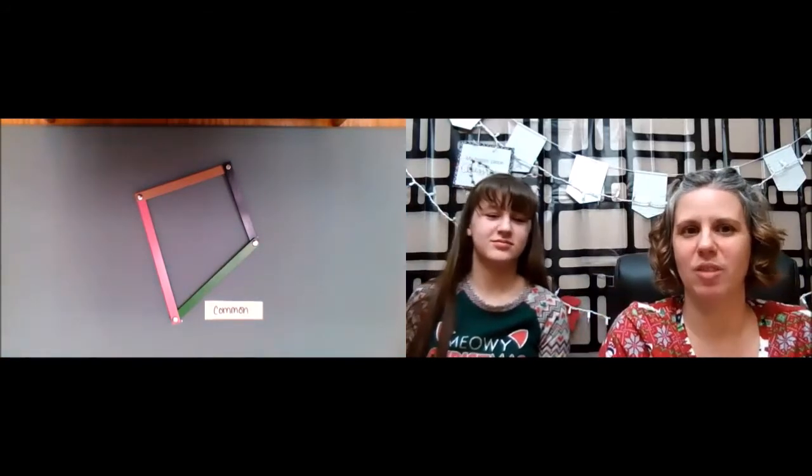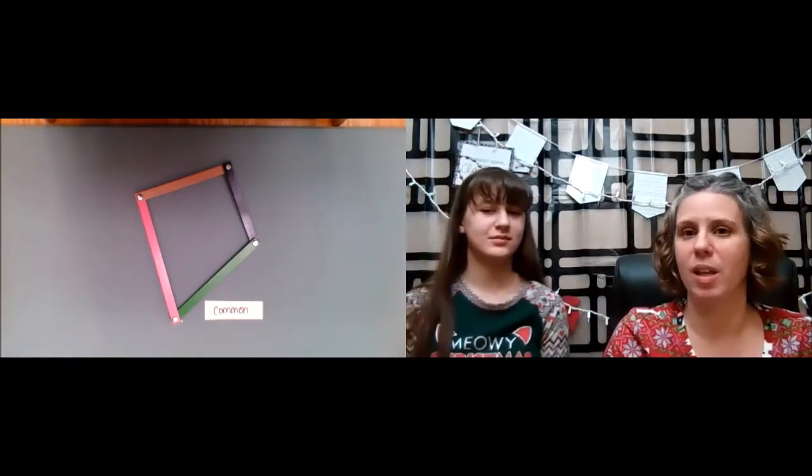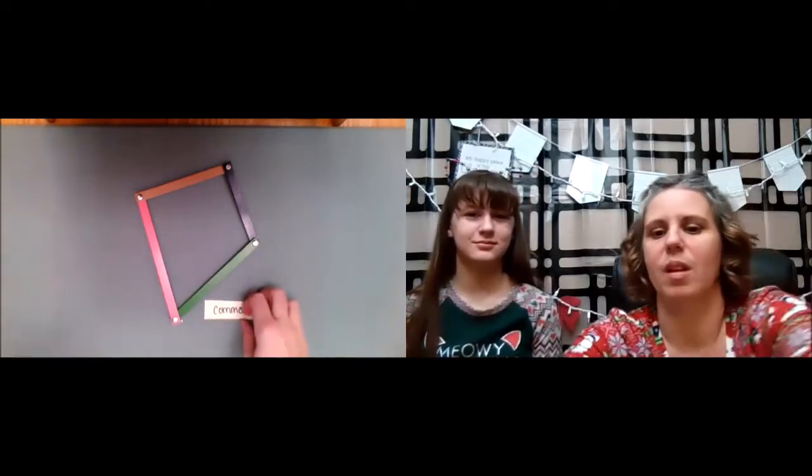A common quadrilateral has 4 sides. None of them are equal. Well, it doesn't matter. There could be 2 that are equal, but there are no parallel lines, and there's nothing making them normal. Set common off to the side.